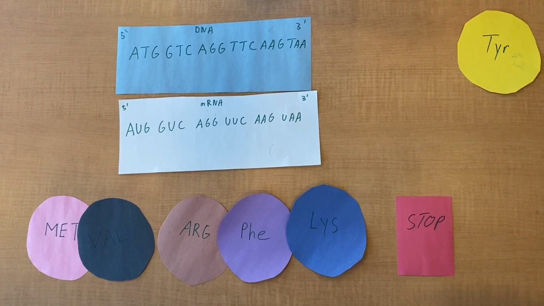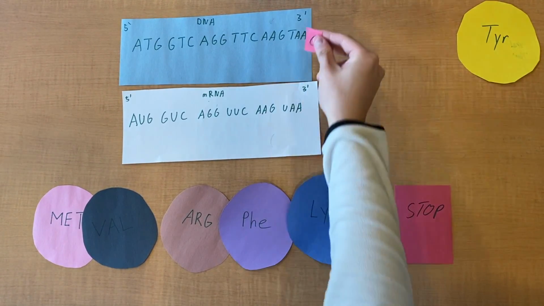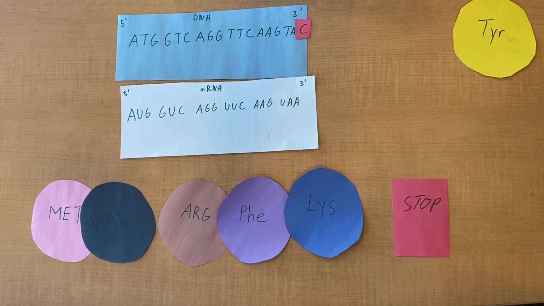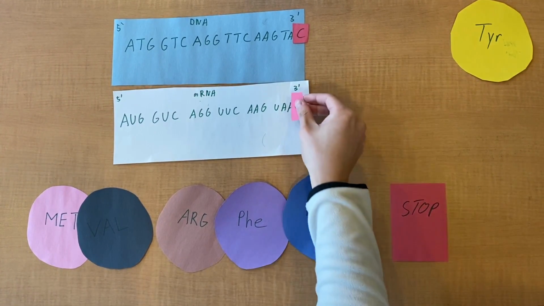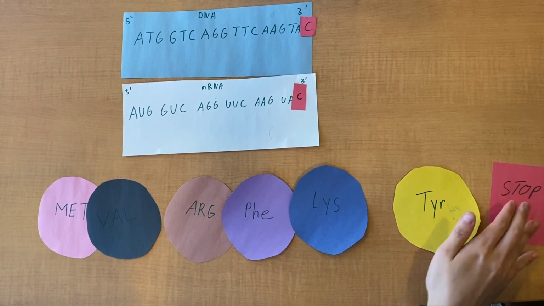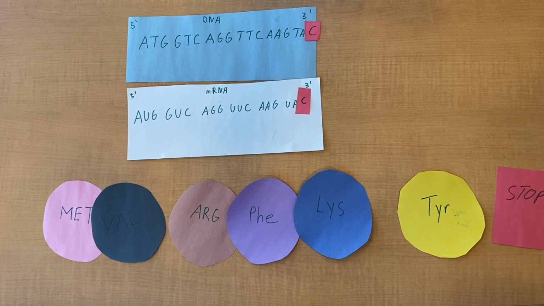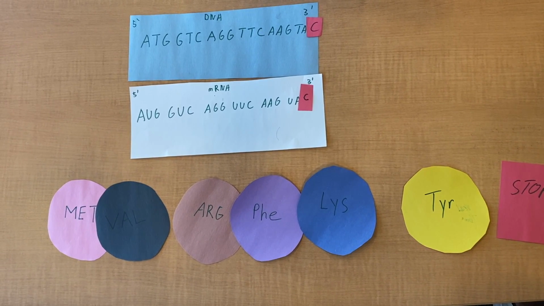Read-through mutations occur when a nucleic acid in the stop codon is changed to produce an amino acid. For example, the A is changed to a C in the DNA. In the mRNA, instead of the original stop codon UAA, it becomes UAC, which translates into tyrosine. This changed the 5 amino acid sequence into a sequence containing more than 5 amino acids. The mutation from A to C is a transversion mutation.